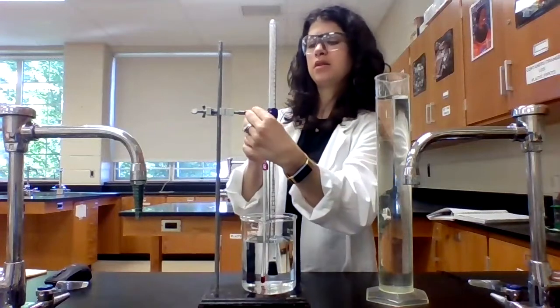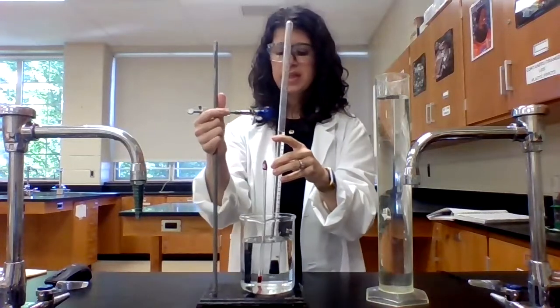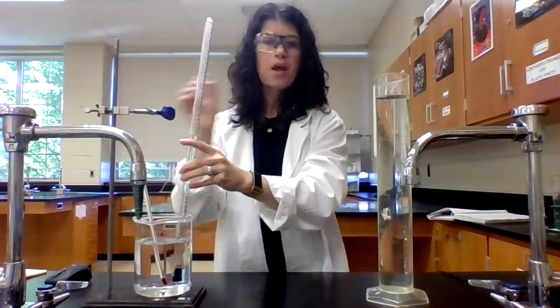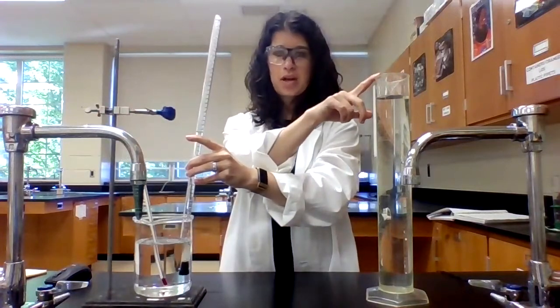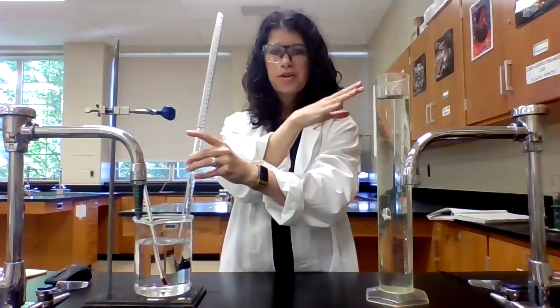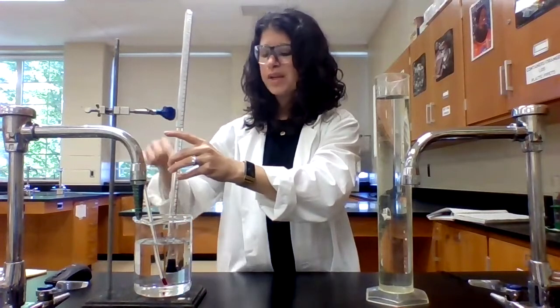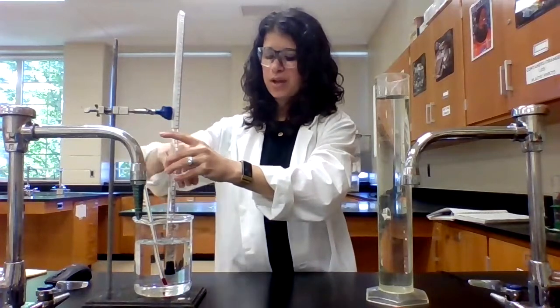So this is a little awkward to try to do, but what I need to do is take this eudiometer and put it inside this graduated cylinder. I am not interested in the volume of the graduated cylinder. I just needed water inside of it. I just needed a long tube. I do want to use my thumb again to cover the hole because I don't want any outside gas traveling inside the eudiometer.